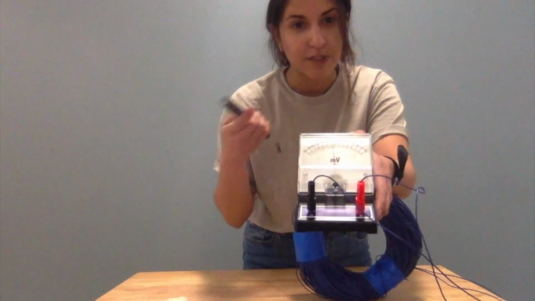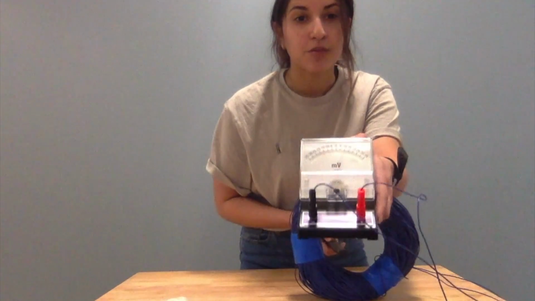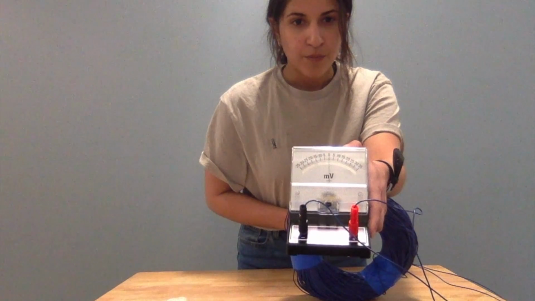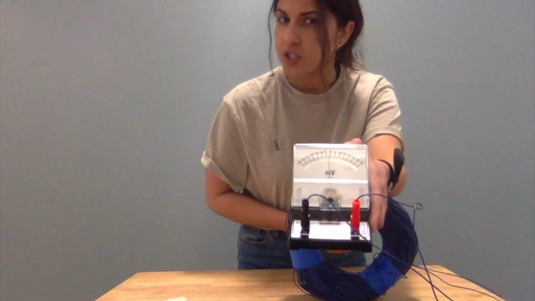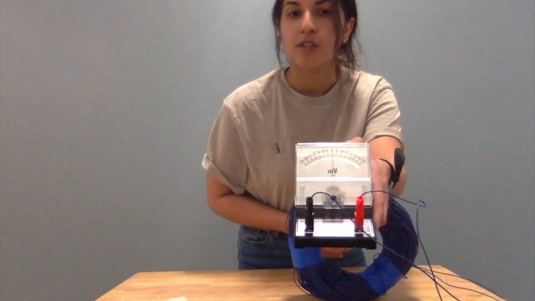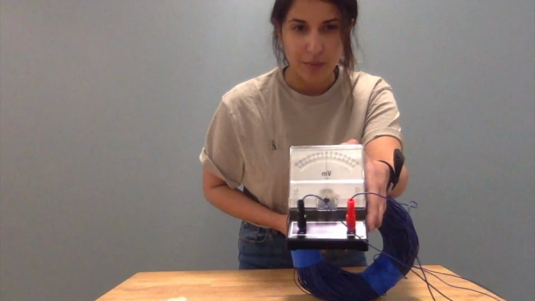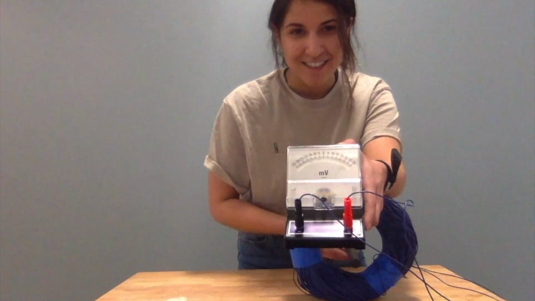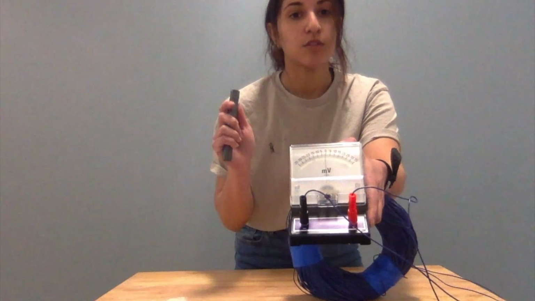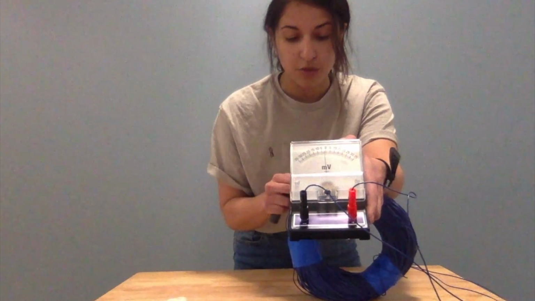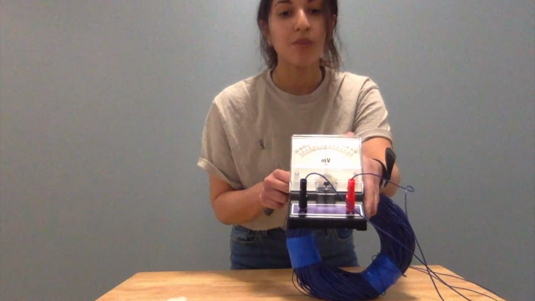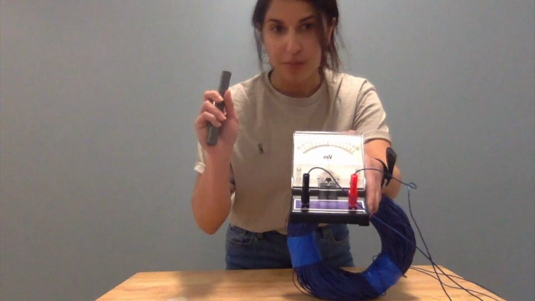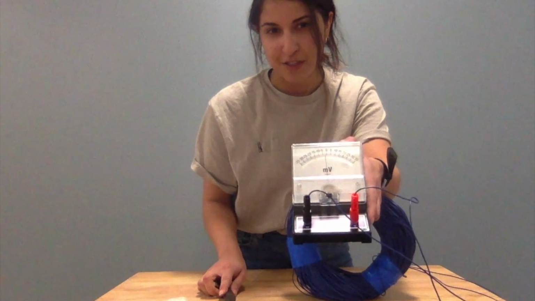So if all magnets really do have a magnetic field, if we take all these magnets and put them through this wire, the needle on the galvanometer should change and show that there is an electric current flowing through it. Let's see what happens. So by moving these magnets through this wire, we can confirm that all magnets have a magnetic field surrounding them.